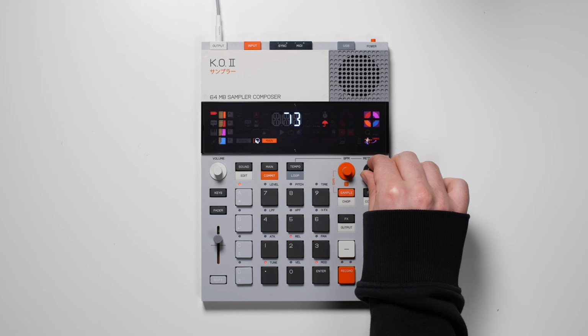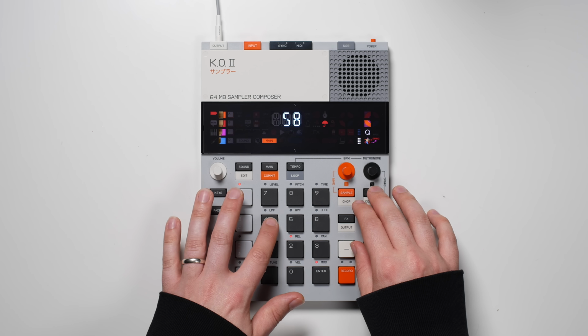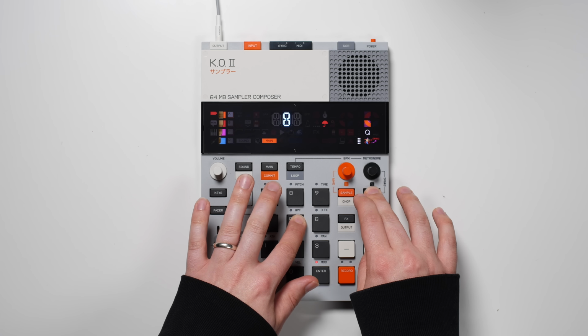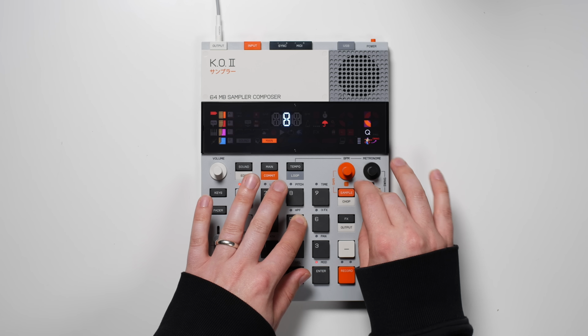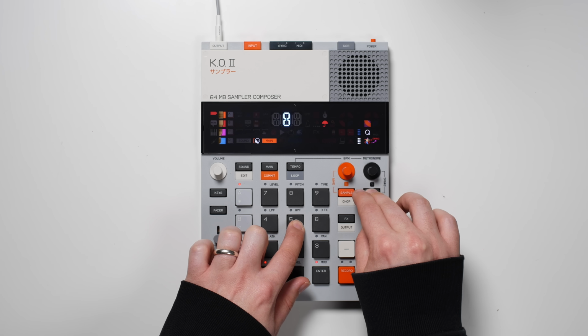These settings also apply to the re-trigger function. Hold the timing button and a sample pad to re-trigger it. I'm going to adjust this with less swing and put it back to 16th notes.